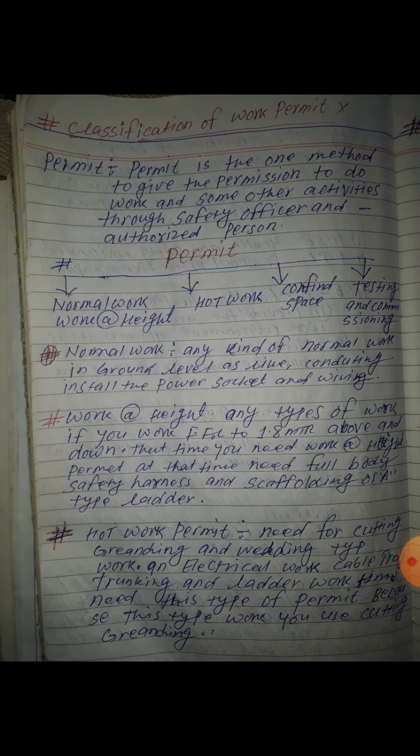Every group needs a permit, as per your work category. So in the permit paper, what are you checking in there? You should care about this. First you check your permit paper, and only after that you start the work.